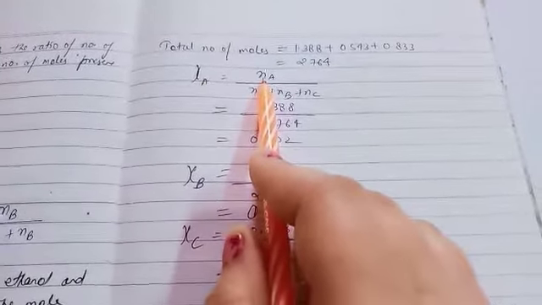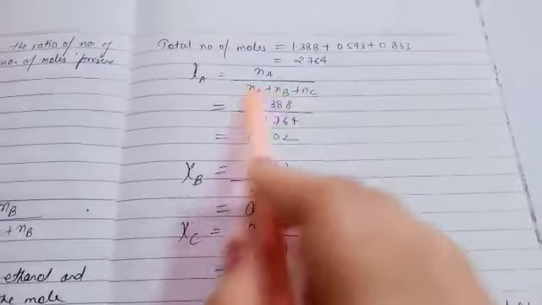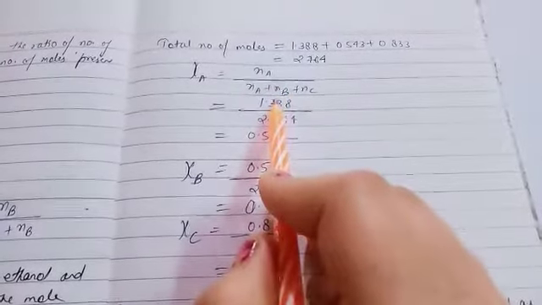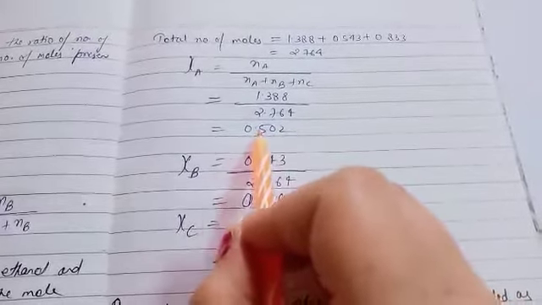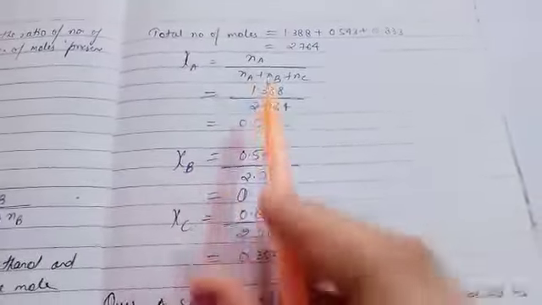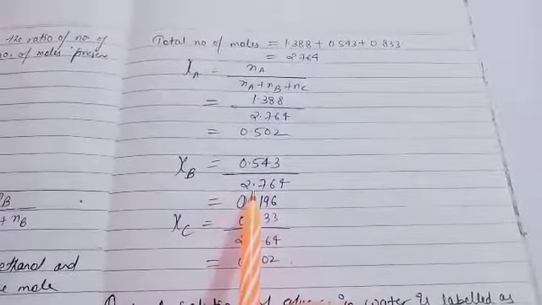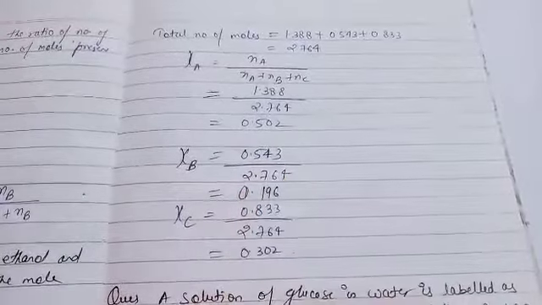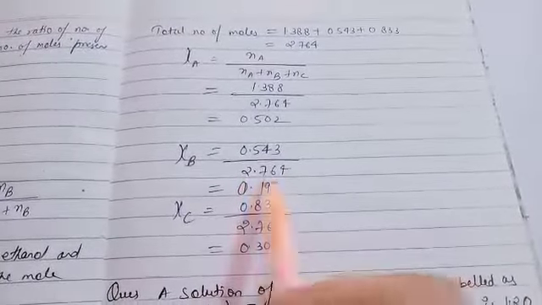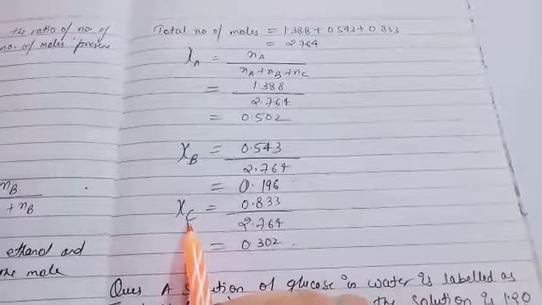Mole fraction of A is the number of moles of the component, Na, upon the total number of moles. Putting these values, the answer is 0.502. Now mole fraction of B, same, Nb upon the total number of moles. Nb is 0.543, already calculated. This one is the total number of moles, and the answer is this. And the last one is C.